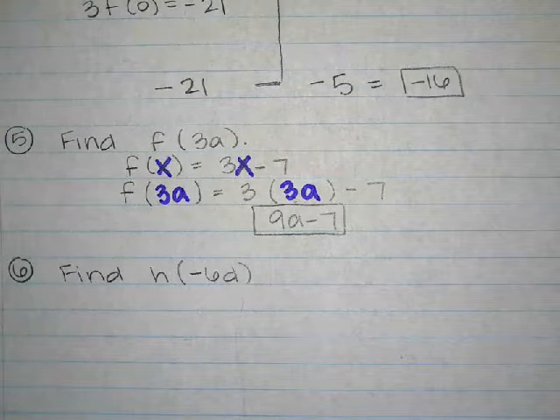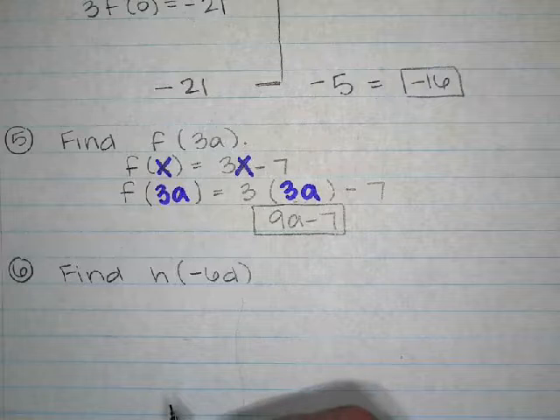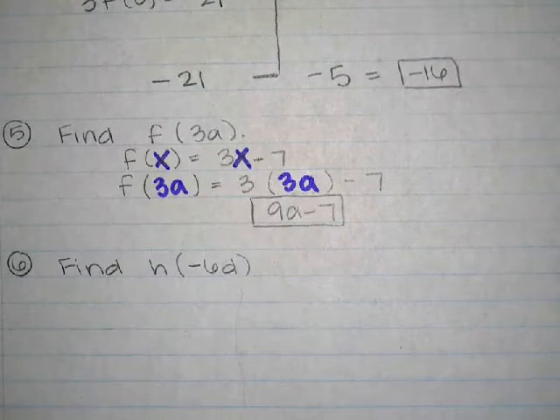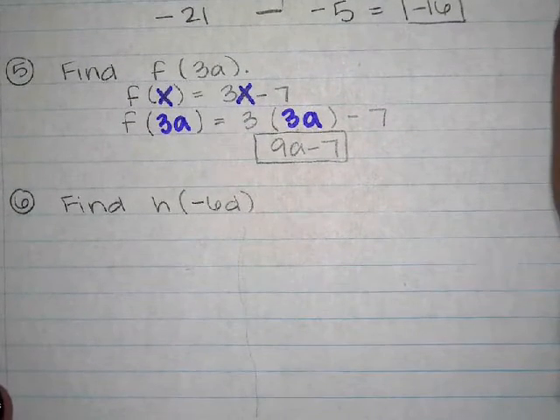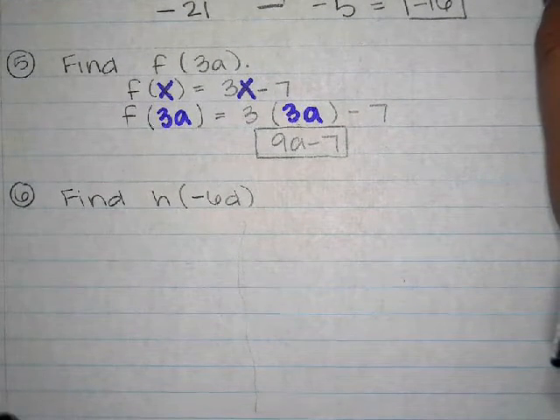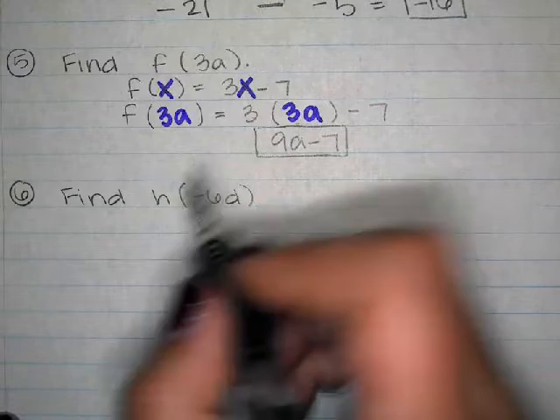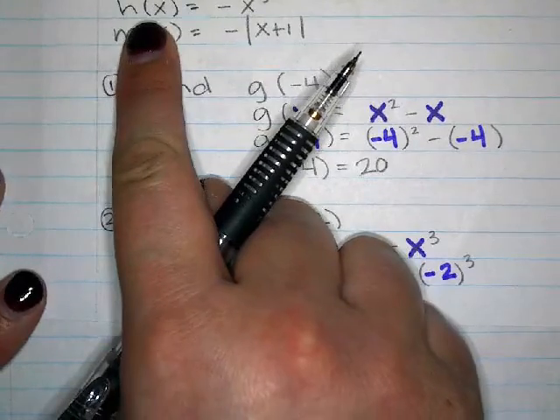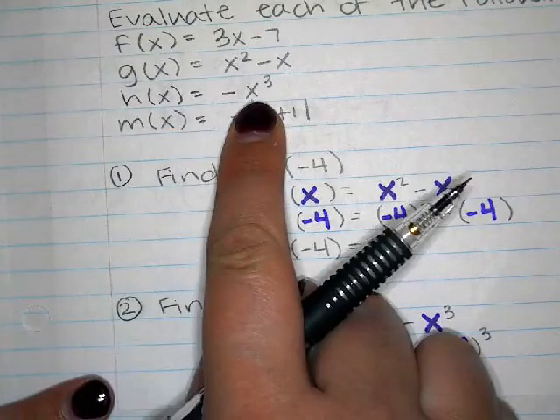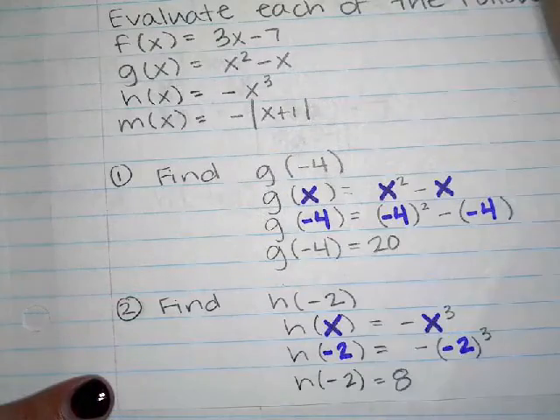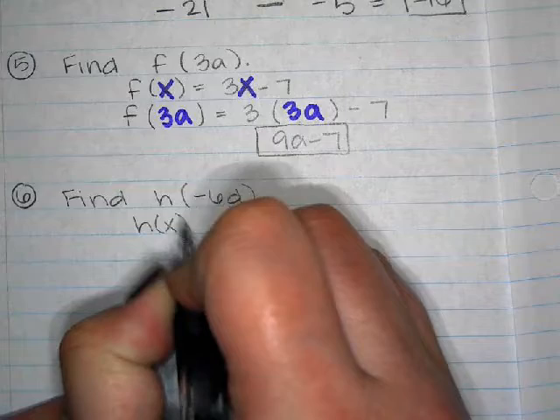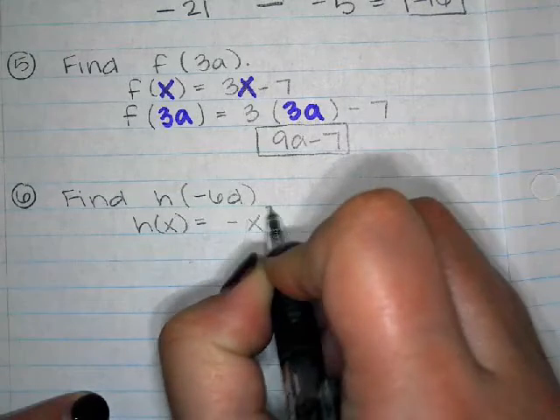So what's my first step? I write down what h of x equals. So from yesterday, we had h of x was negative x to the third. So I'm going to write that down. Negative x to the third. All right.